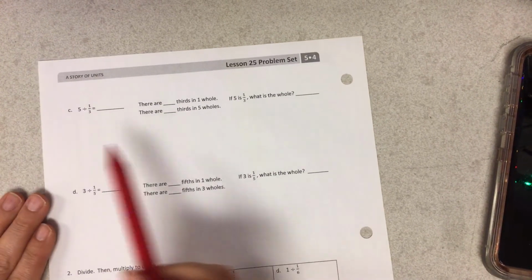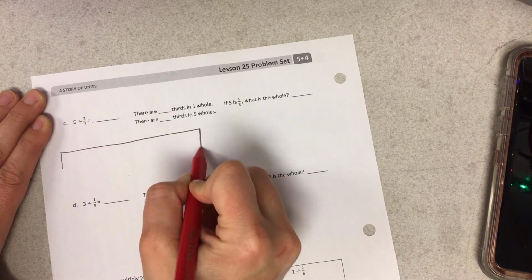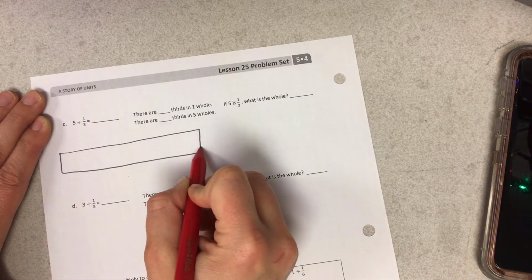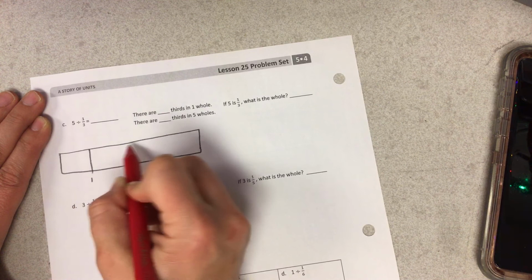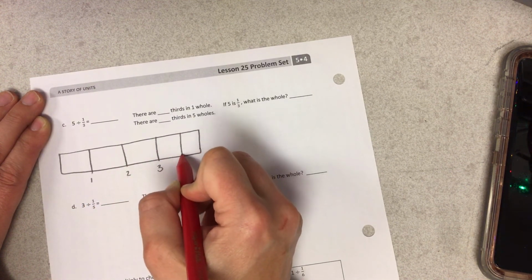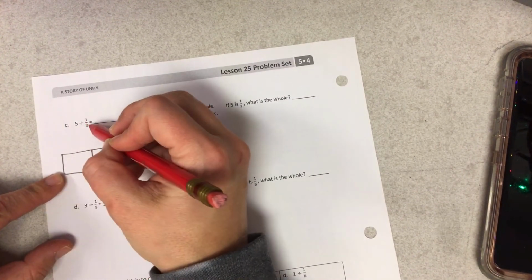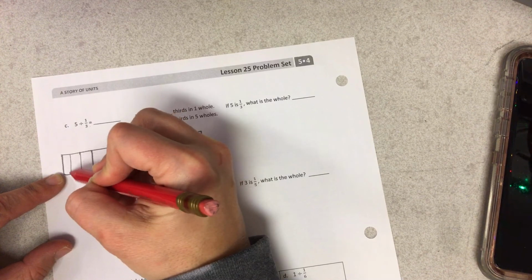Alright, guys, so what we're going to do is continue with this. I'm going to make this a little bit bigger because I know I need to have 5. Okay, so I'm going to have 1, 2, 3, 4, and then here's my 5. And each of these 5s, they want me to divide into thirds.